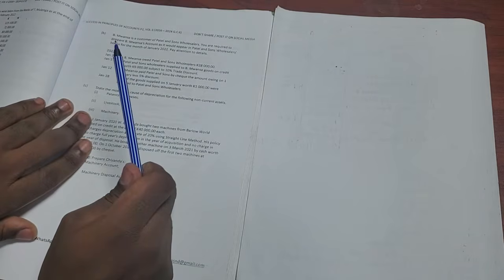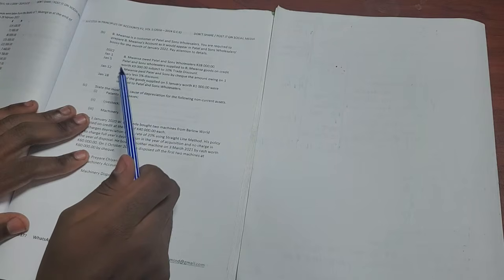So what this means, this type of question on question 2, you're simply preparing what's known as a ledger. You can be given to prepare a sales ledger, a purchases ledger, or a nominal ledger. The one we're preparing here is the sales ledger, also known as the debtors ledger.